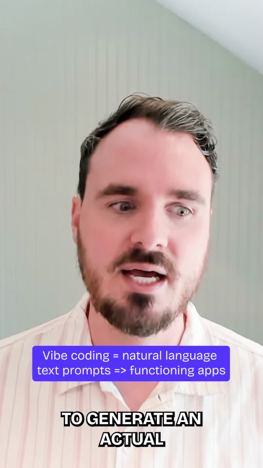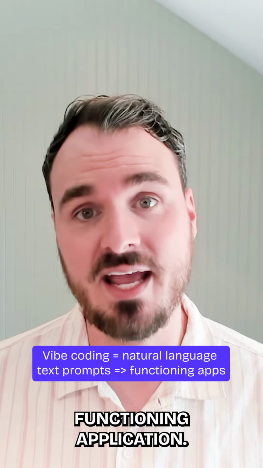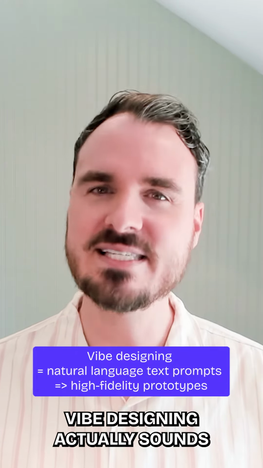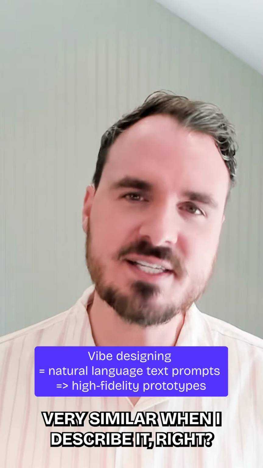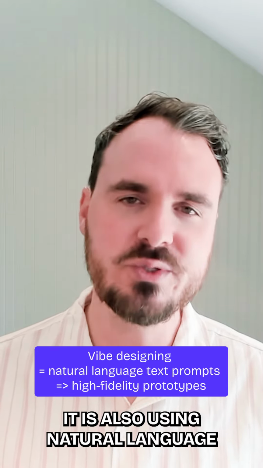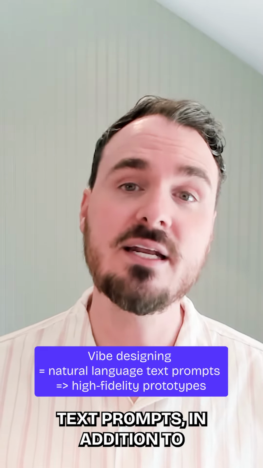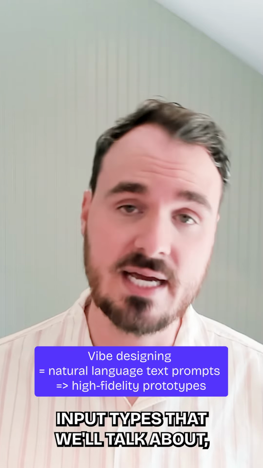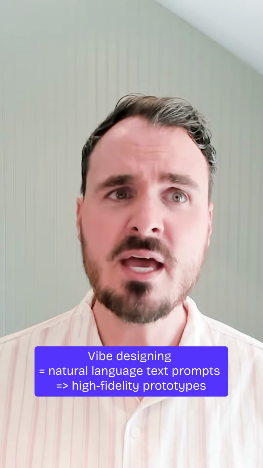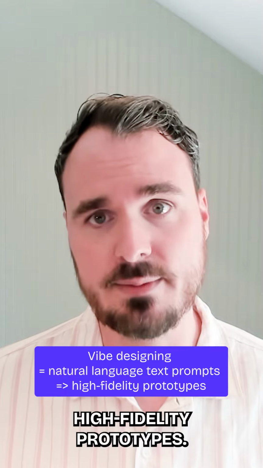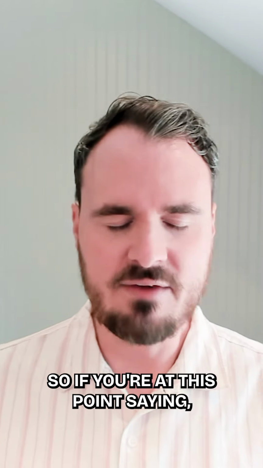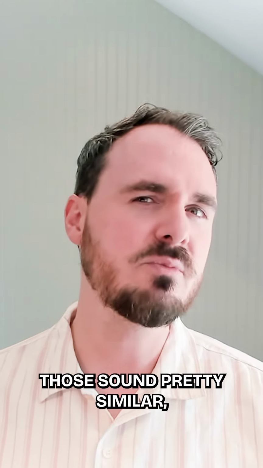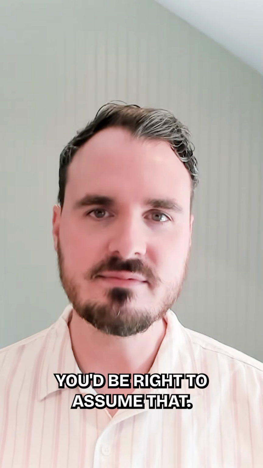If you've heard of vibe coding, then you already know it is essentially just using natural language text prompts to generate an actual functioning application. Vibe designing actually sounds very similar when I describe it, right? It is also using natural language text prompts in addition to other multimodal input types that we'll talk about to create things like high fidelity prototypes. So if you're at this point saying those sound pretty similar, you'd be right to assume that.